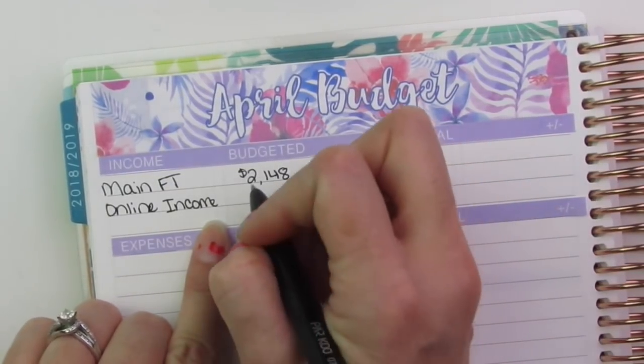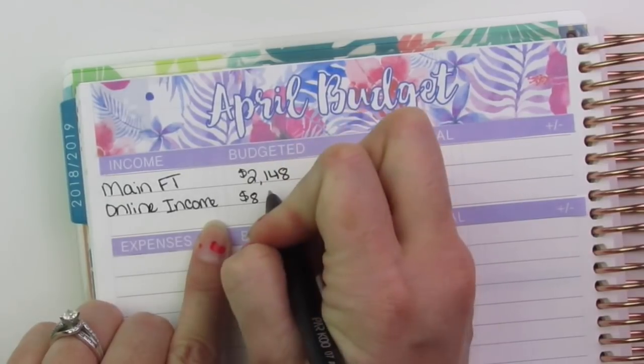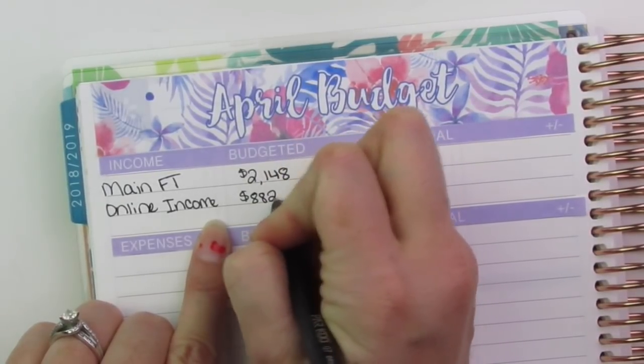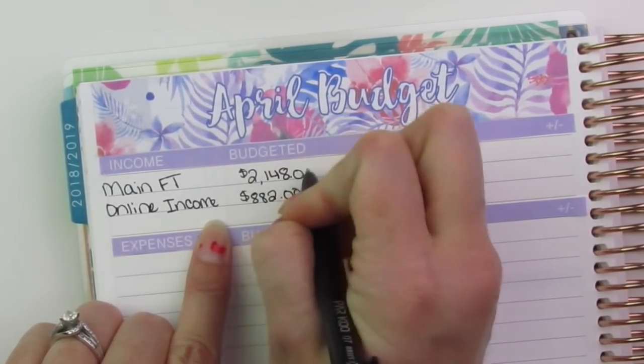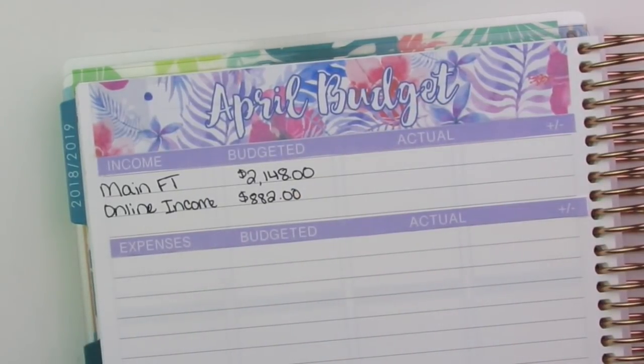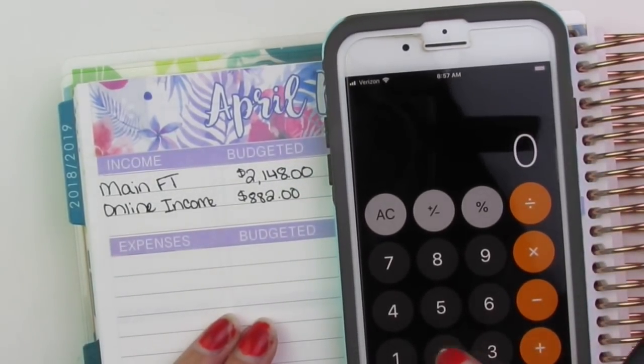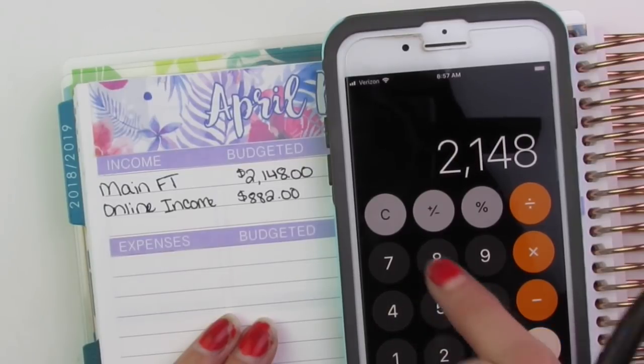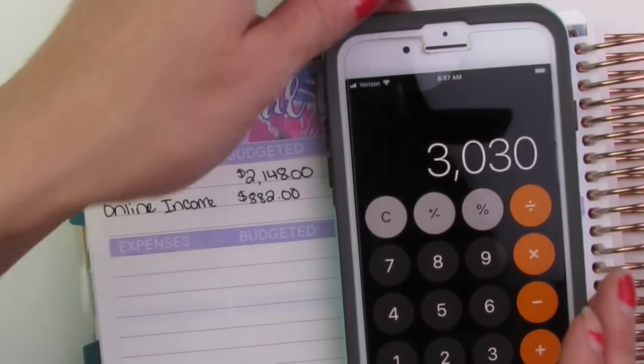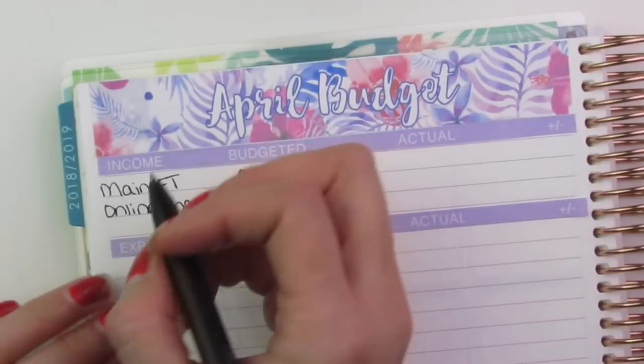So I'm going to budget $882 from my online income. So we will add these two amounts together. So we have $3,030.